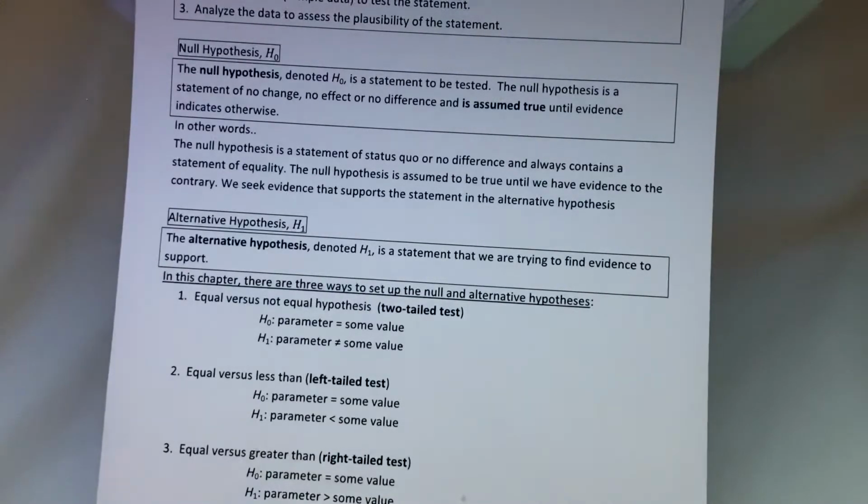Equal versus not equal. That's where you say the parameter is some value. For example, I said the number of people who prefer dogs to cats is 0.7 or 70%. Then you would test, well, I think the number is different. Could be higher, could be lower. I just know the number is not 70%.